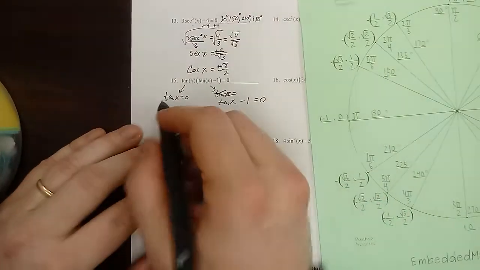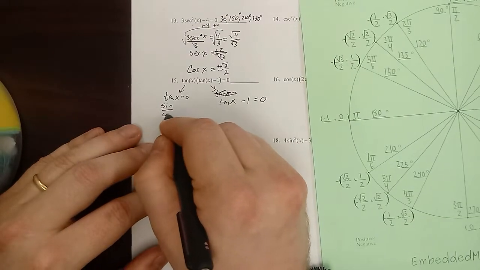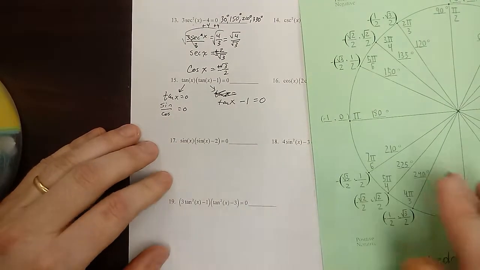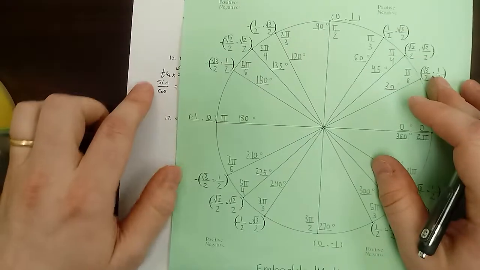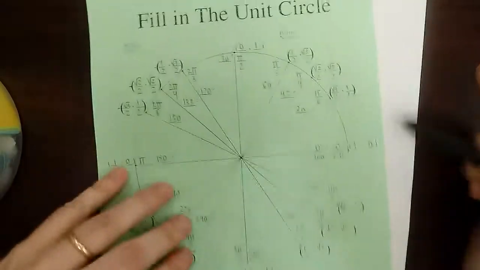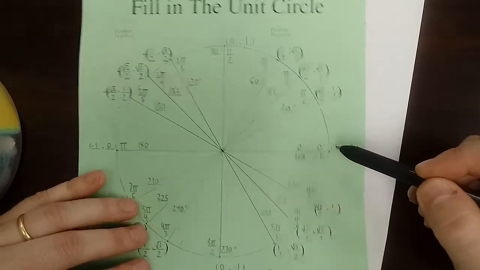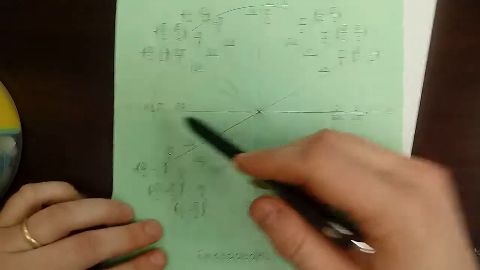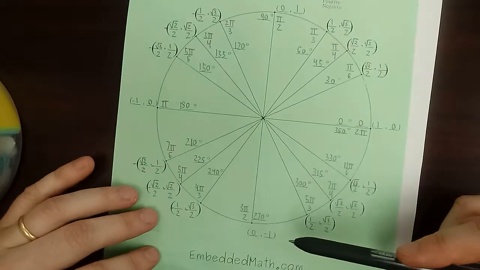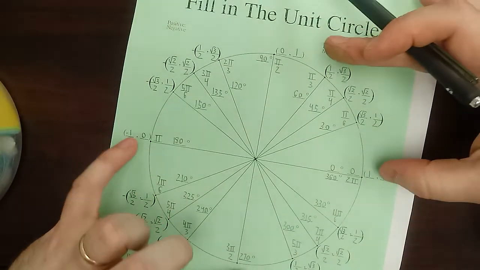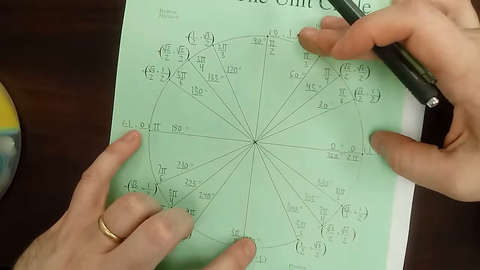Well, I know tangent is sine divided by cosine is equal to 0. And so sine is y, right? So y divided by x. So 0 divided by 1, 1 divided by 0, 0 divided by negative 1, negative 1 divided by 0. Two of these are 0. Two of these are undefined.